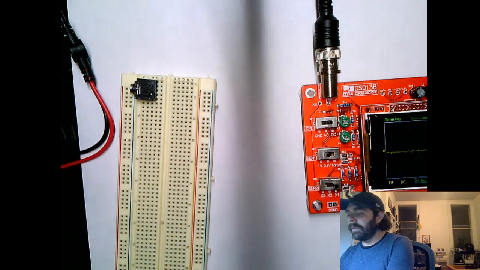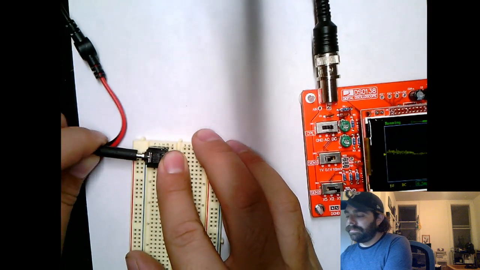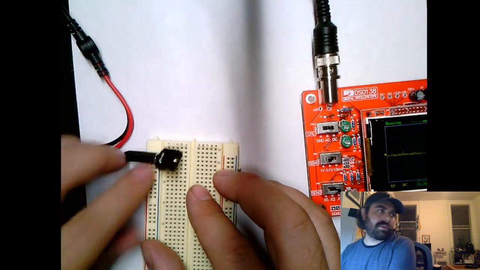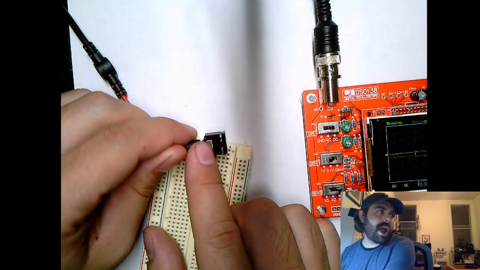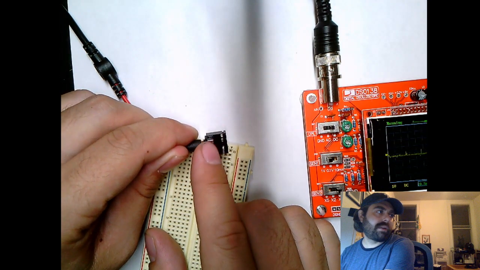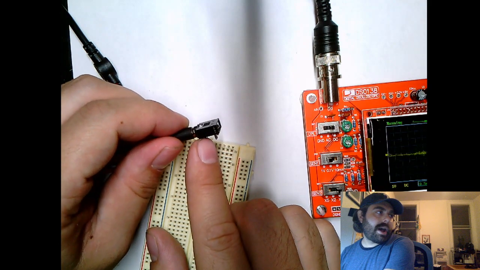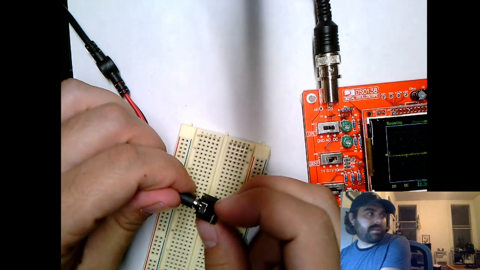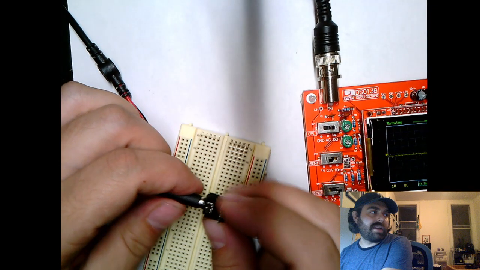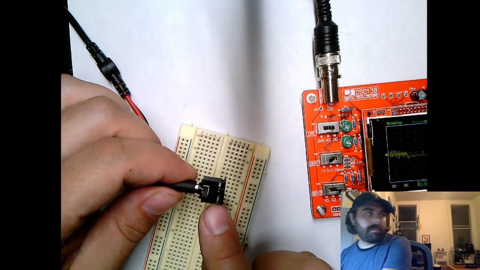So, when I put this in here, how this works is, on the underside, the center pin is my ground. This is shared between my right and my left. My left signal is going to be on this top pin. My right signal is going to be on this bottom pin.